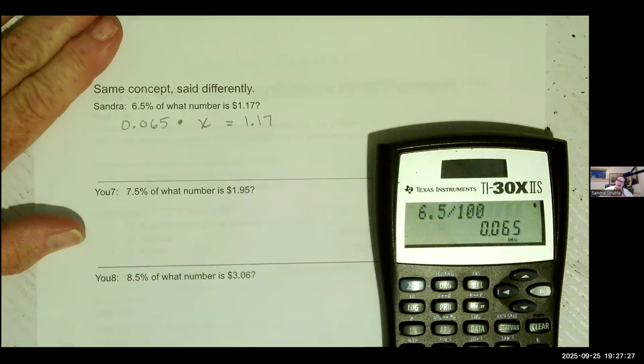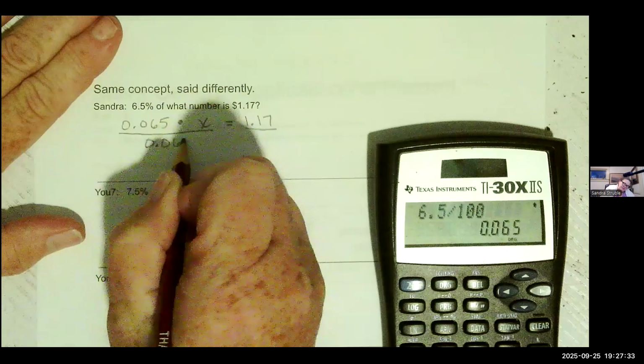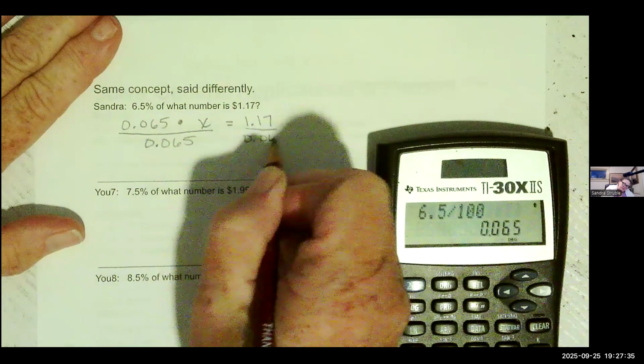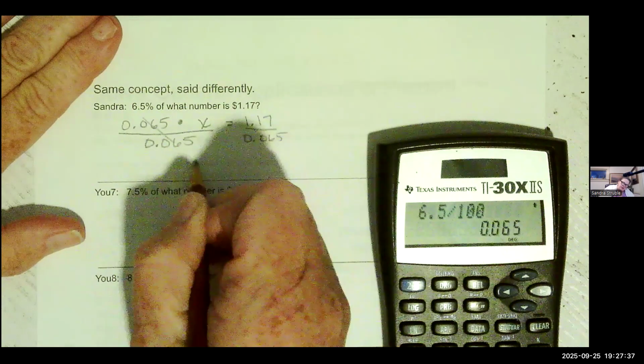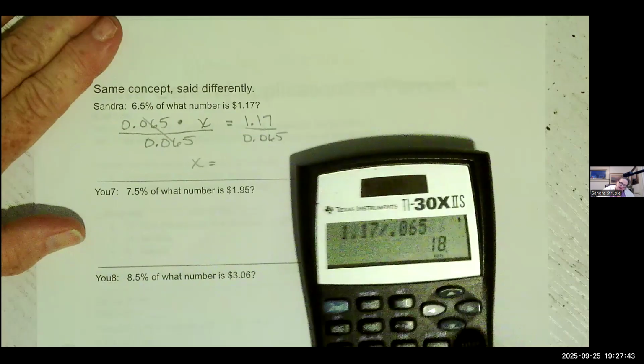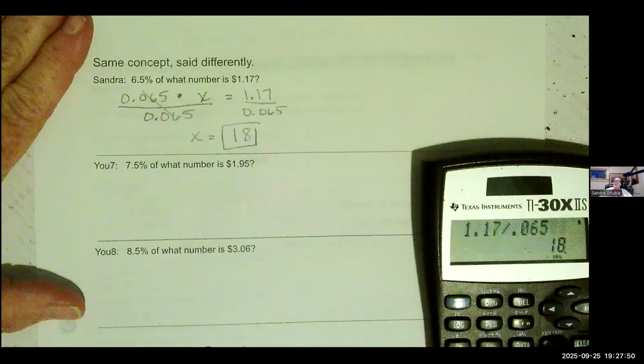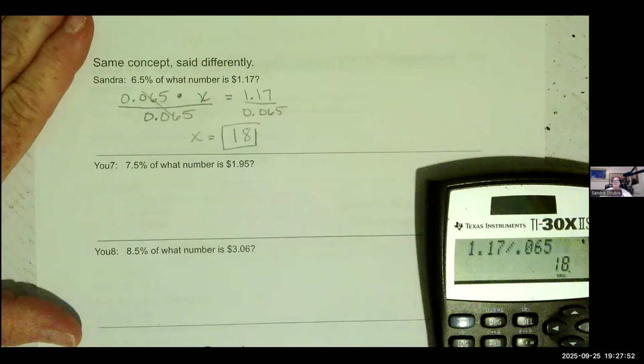0.065 is attached by multiplication, so we need to divide both sides by 0.065. This reduces and we're left with X equals 117 divided by 0.065, and I've got 18. You're going to do the next two exactly the same way. Please pause the video and go do that and come back and see how you did.